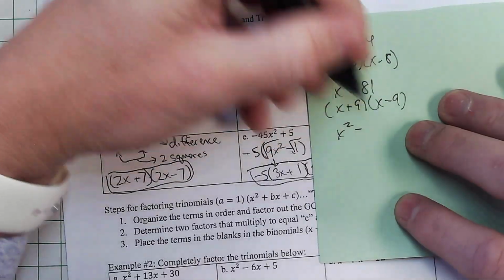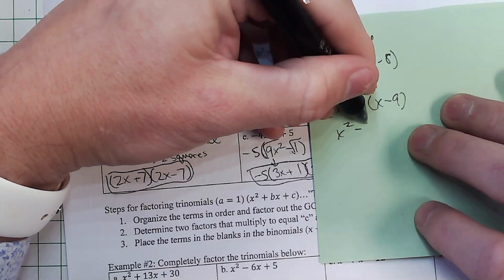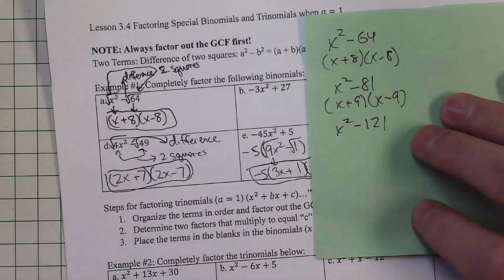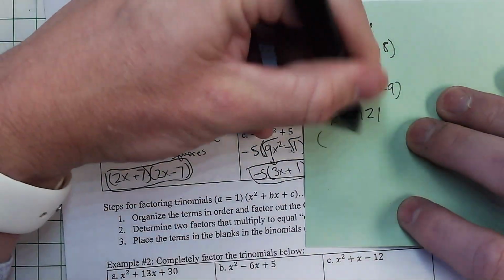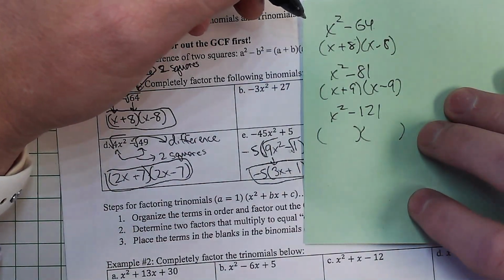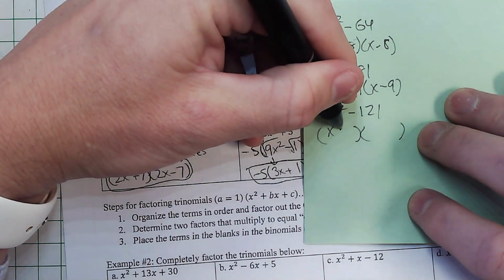x squared minus, let's see, 121. Square root of 121 is 11. Addison, x squared minus 121. How would that factor? You know that one? Jasmine, you got her? And then what would this be?